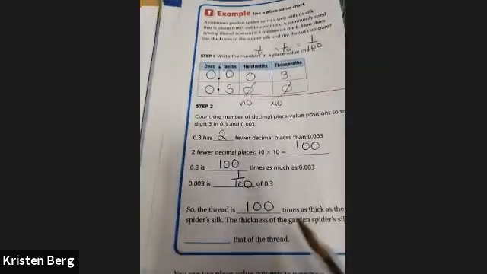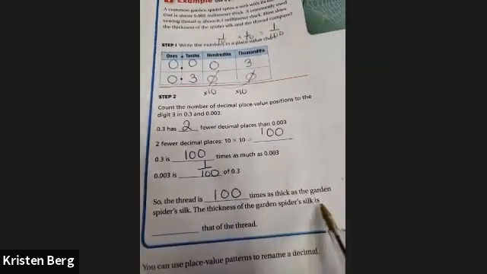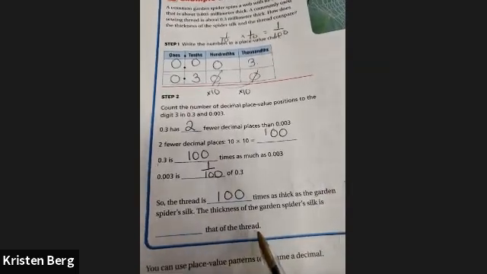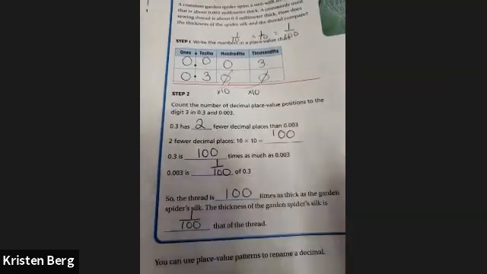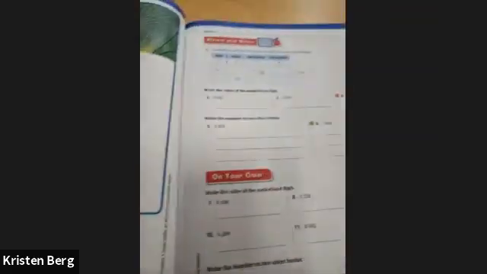And then it's saying the thickness of the garden spider's silk is blank that of the thread. This is where it is smaller by 2 places. So we're going to say 100th of the size. All right. We are not going to be doing this one because nobody talks like that. So I'm not going to have you do that one.